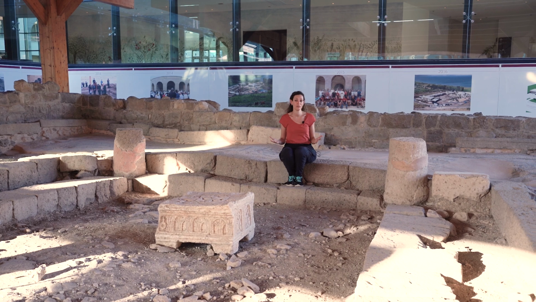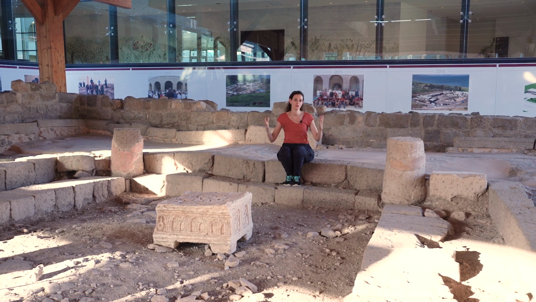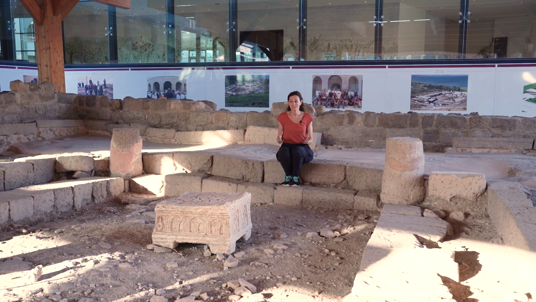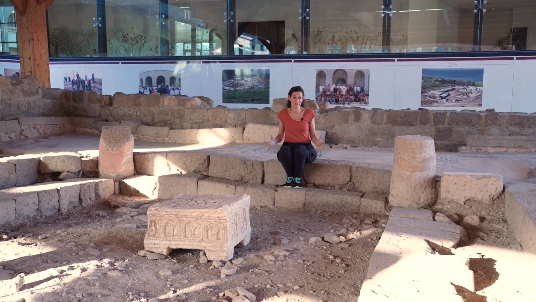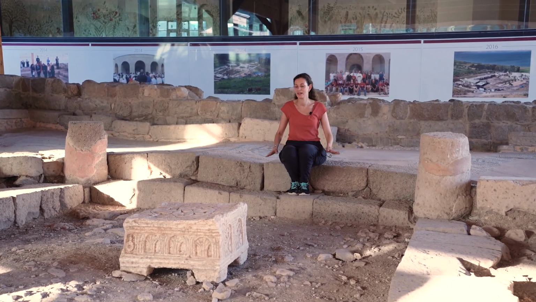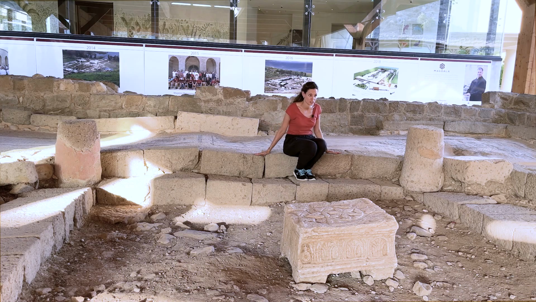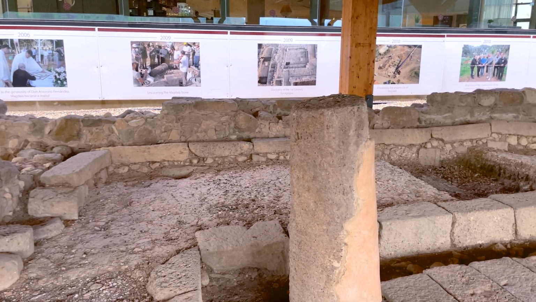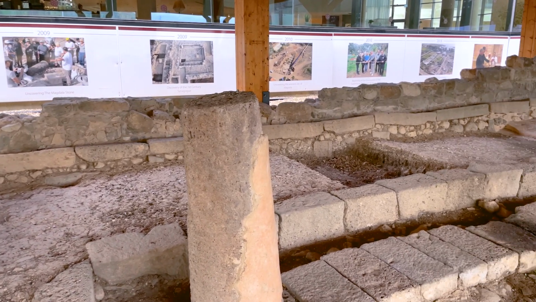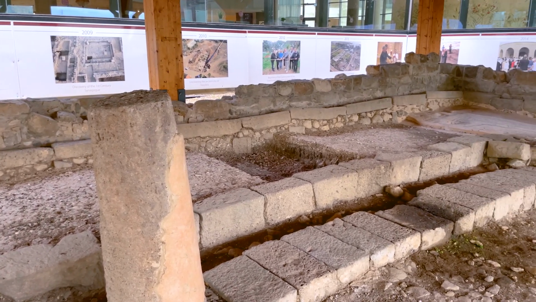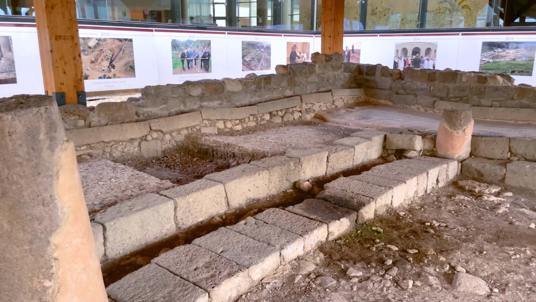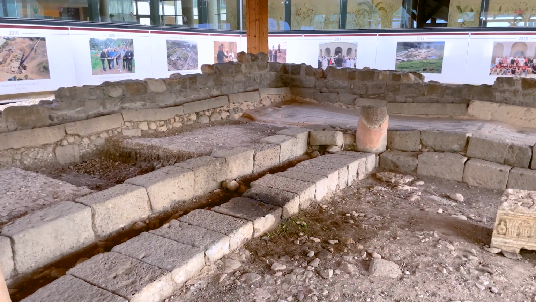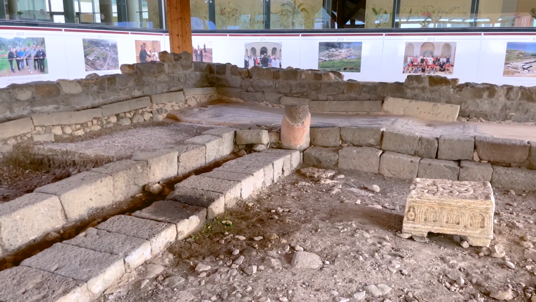The synagogue. This will mean the Bet Knesset, the house of the assembly. So this is the place where the Jewish people were gathering. As we can see, we will find two lines of benches here, and also benches along the walls. So this will allow the people to gather. And what we can see in this square shape is that it allows the people to discuss, to talk.